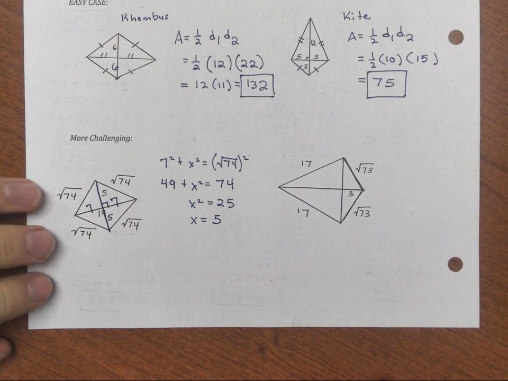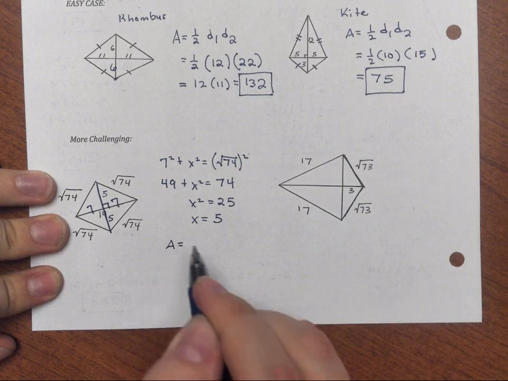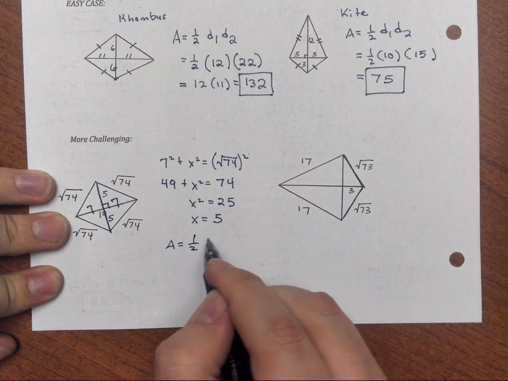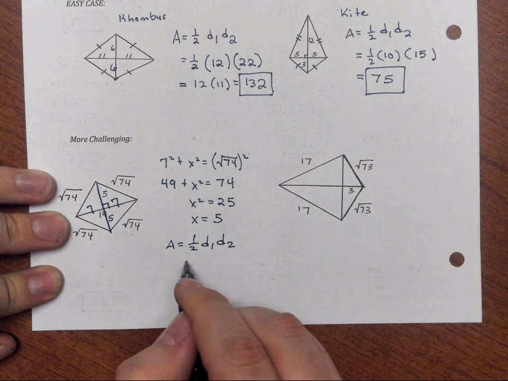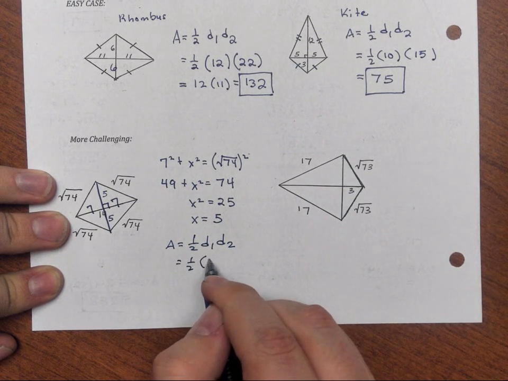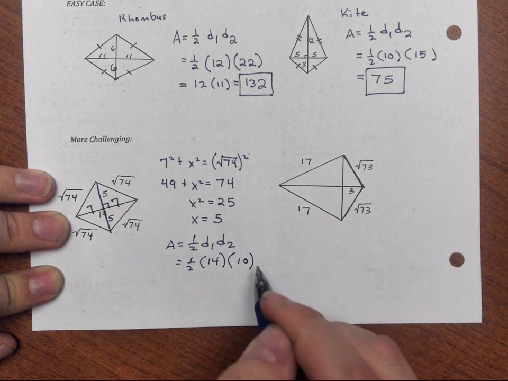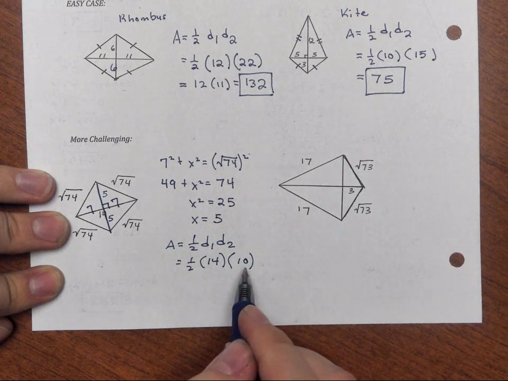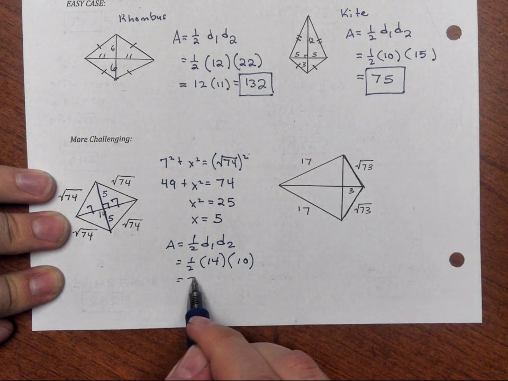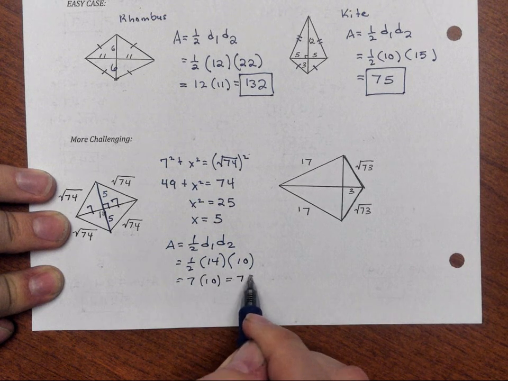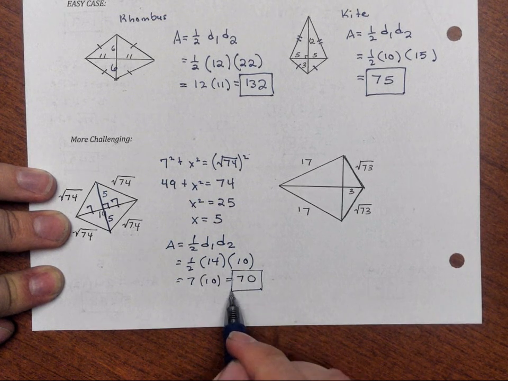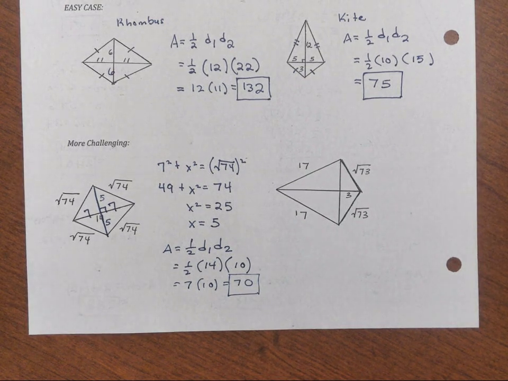Well, at that point, I'm ready. I can find the area. The area is 1/2 diagonal 1 times diagonal 2. One of the diagonals, the one that I started with, was 14 units long. The one that I just found, 5 and 5, that's 10 units. So 1/2 of 14 times 10 is 7 times 10, is 70 units, and I have its area, 70 square units. I apologize, I said units rather than square units. Please be careful of that in the future.